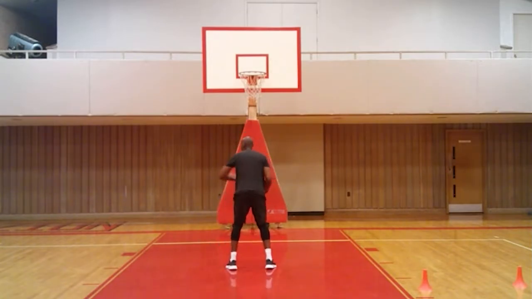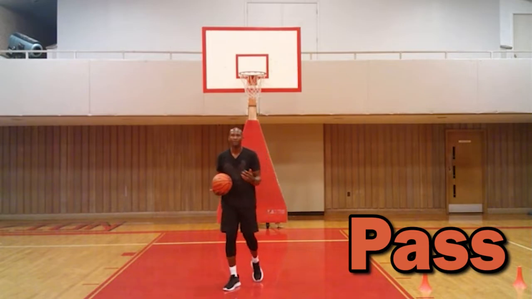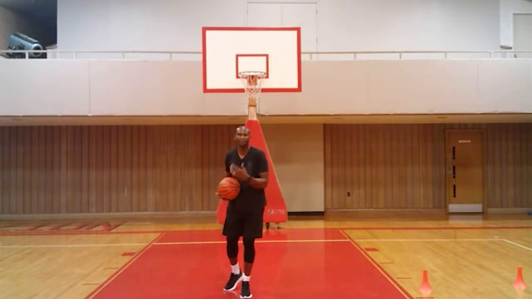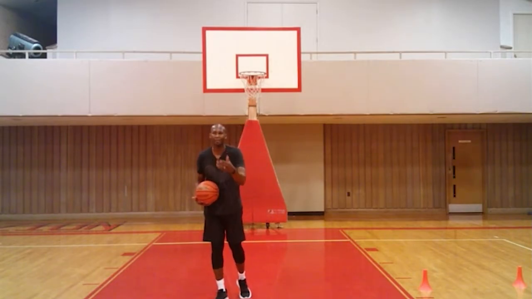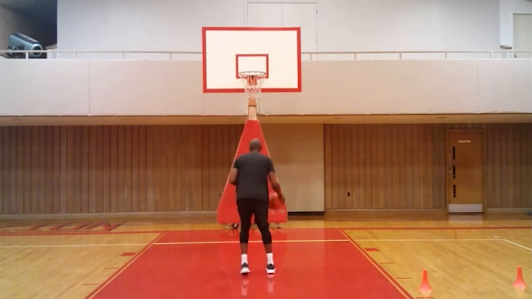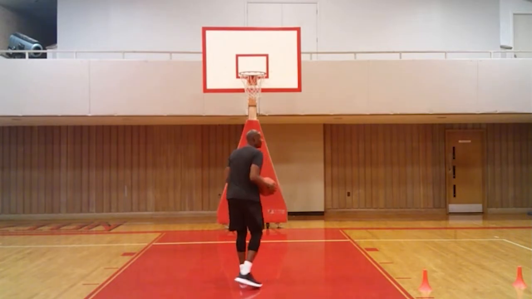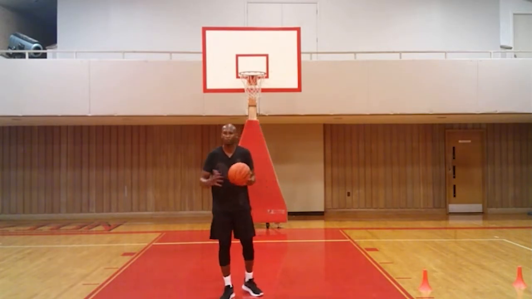All you have to do is stop and make a pass. So now what you're looking for is that help side defender's face. So when you see their face, that means you got space to make a pass. So now when I'm attacking, I see their face, I pass the basketball. And those are 5 ways to avoid a charge.